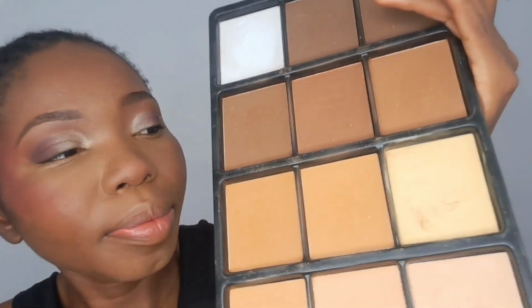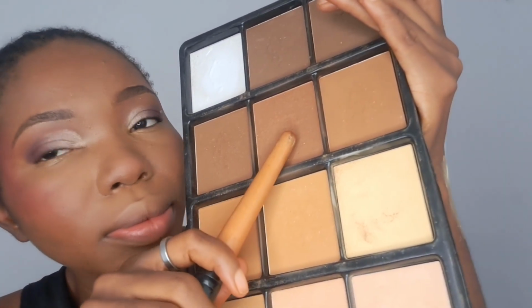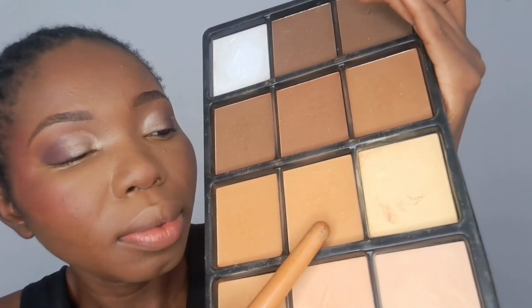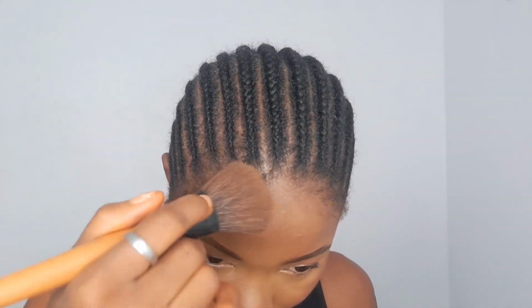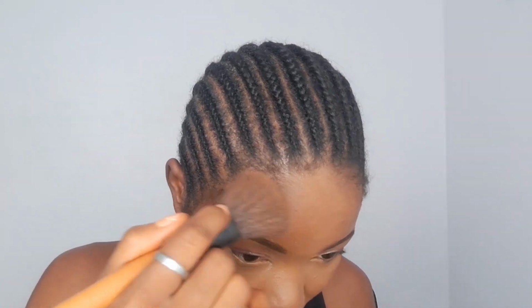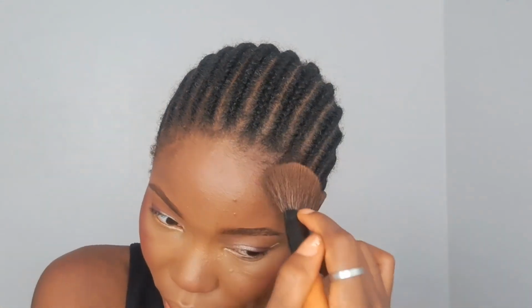For my contour, I'm using powdered contour today. As a beginner, it's good to use powder contour. I'm using the first shade for powder contour and the second shade as my main powder.